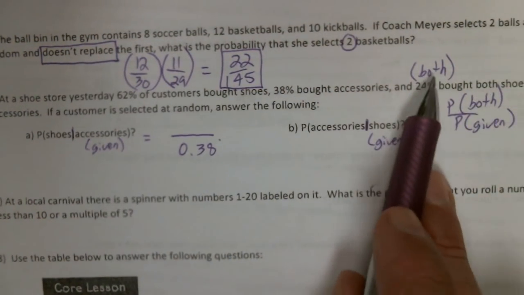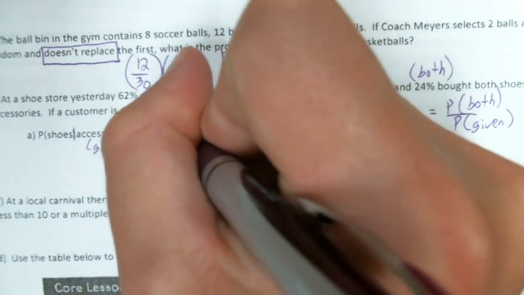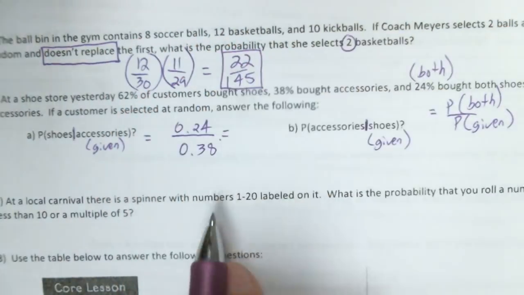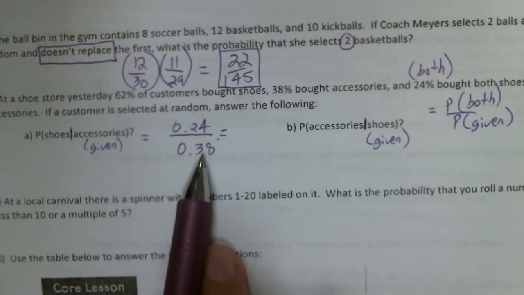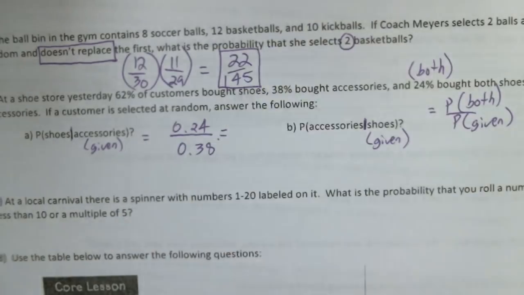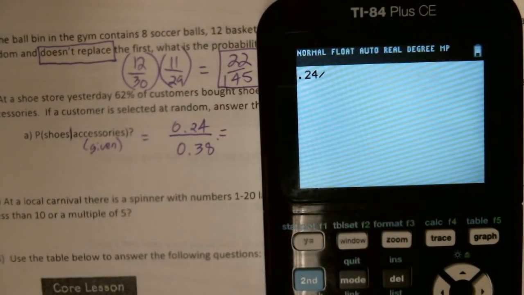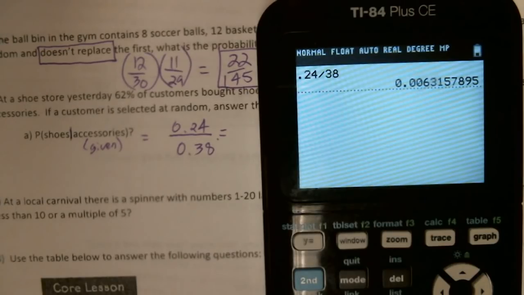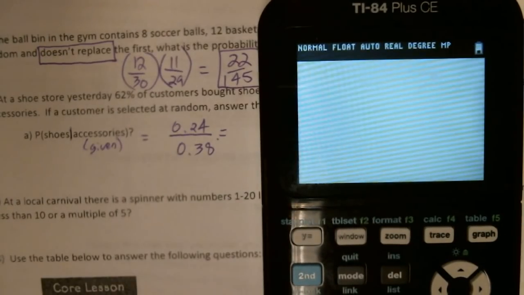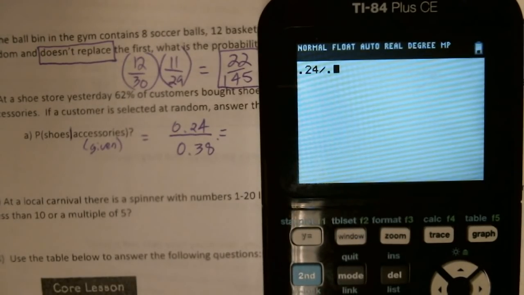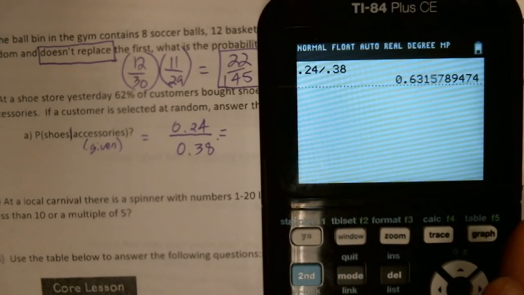Remember, both goes on top. That's the 24% number, or 0.24. The chances they have both under the condition that they bought accessories: 0.24 divided by 0.38 gives me 0.63.